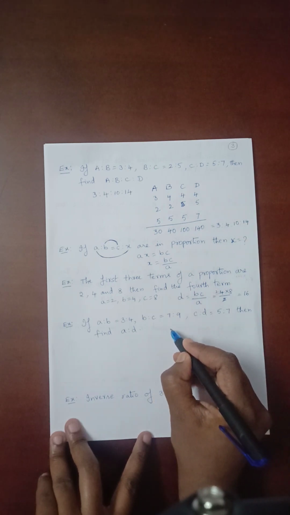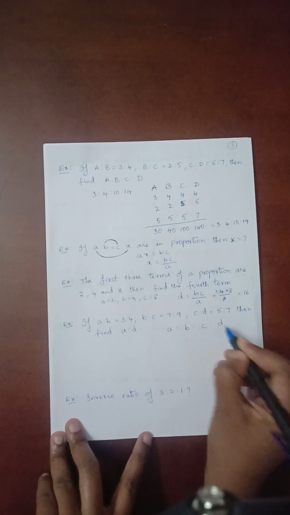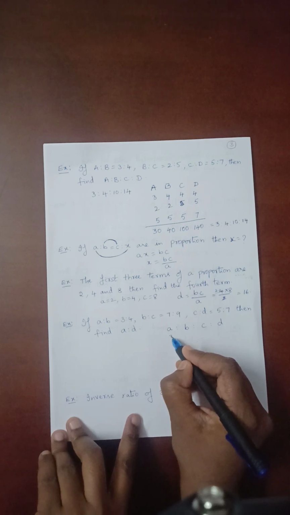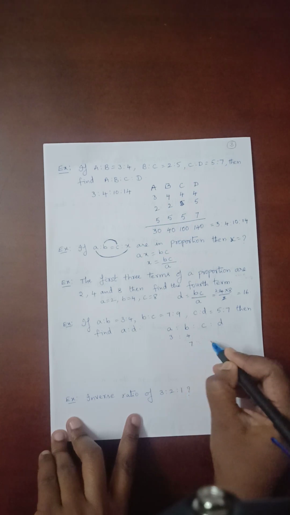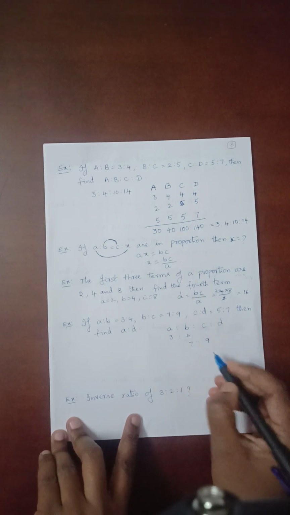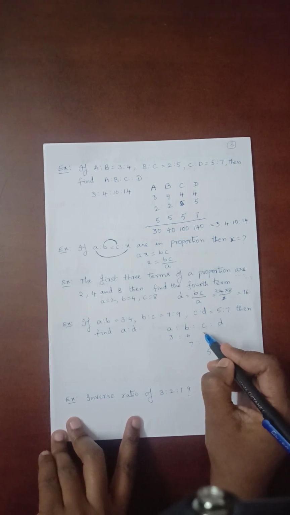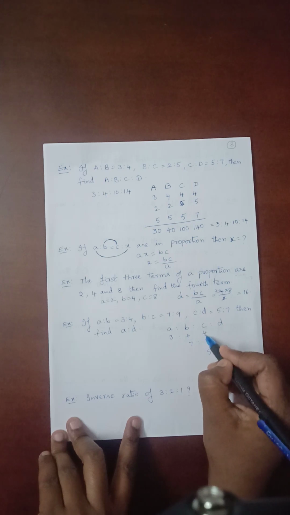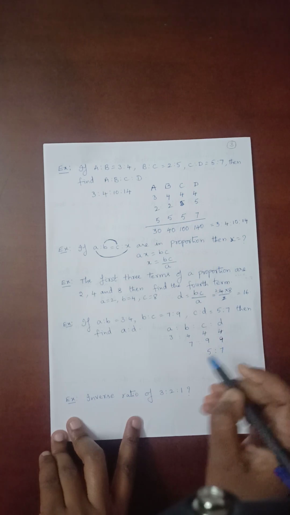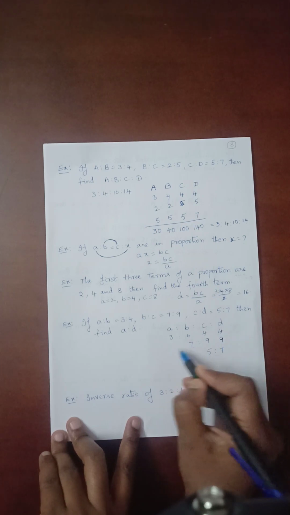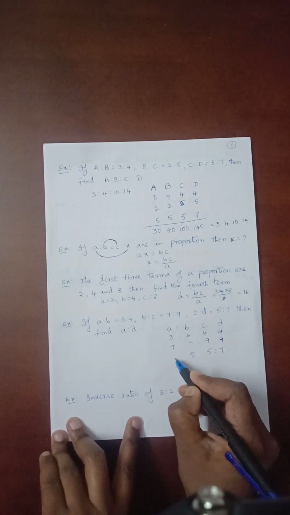Here also first we write A is to B is to C is to D. What is A is to B? 3 is to 4. What is B is to C? 7 is to 9. What is C is to D? 5 is to 7. So here the gap we fill with the beside number 4. Here the gap we fill with the beside number 9. Here we fill this gap with the beside number 7. Here we fill the two gaps with the beside number 5.